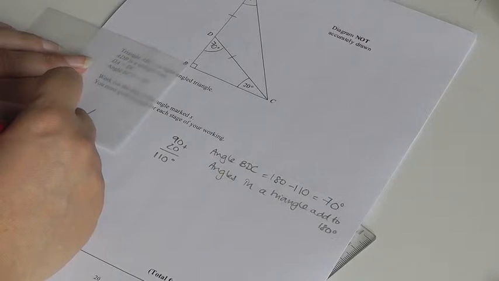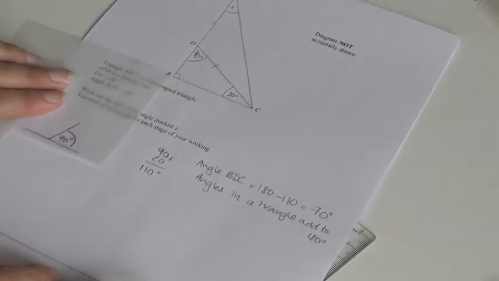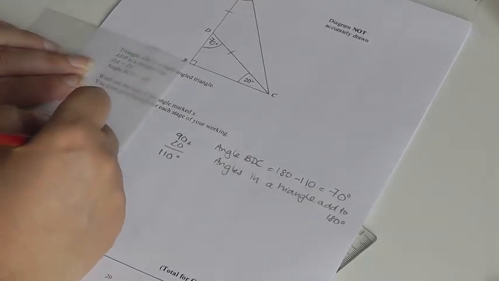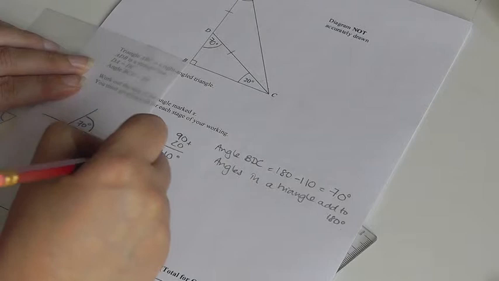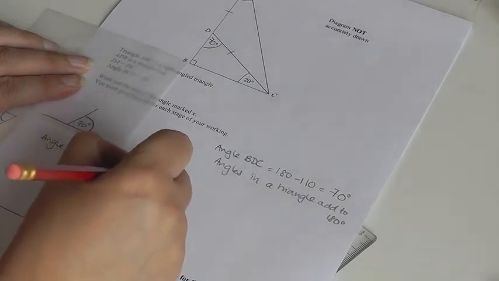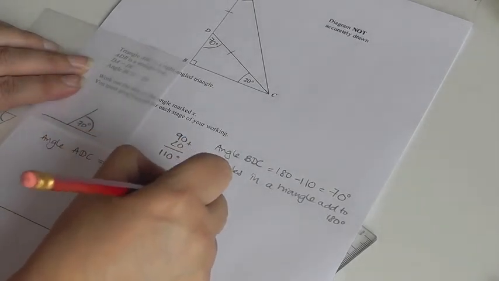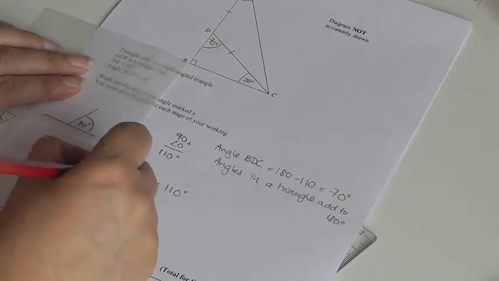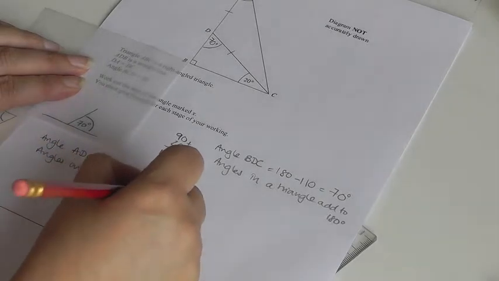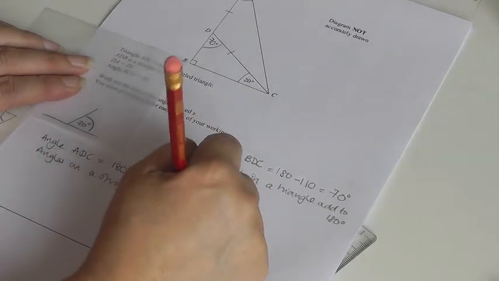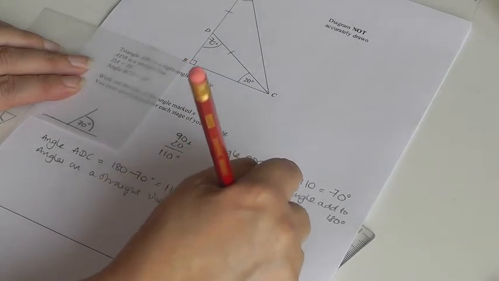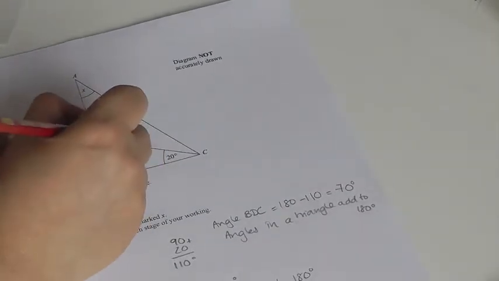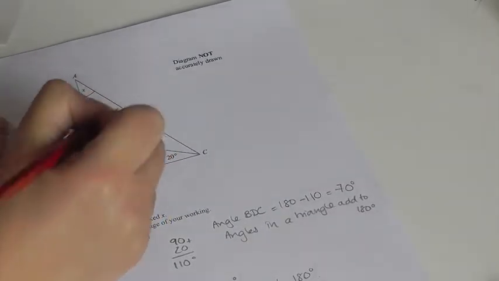Now again, we know that angles on a straight line add up to 180. So the angle in here, which is angle ADC, is going to equal 180 minus 70, which is 110 degrees, and that's because angles on a straight line add to 180 degrees. Again, I'm going to put that into my diagram so that the information is where I can see it.